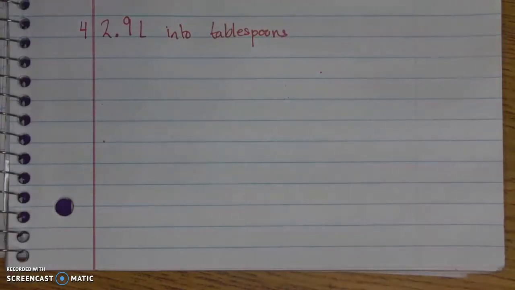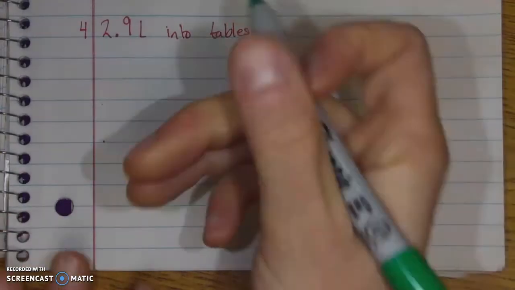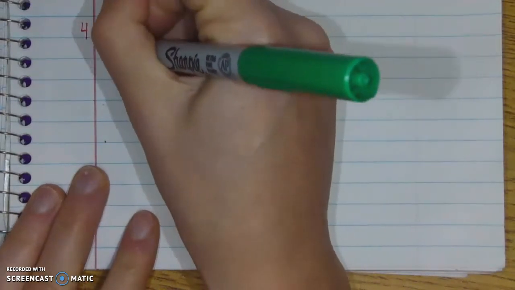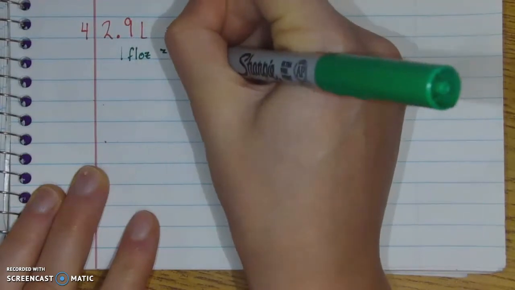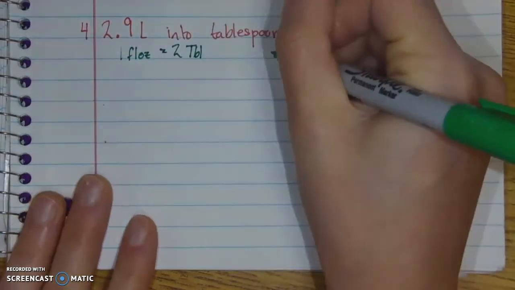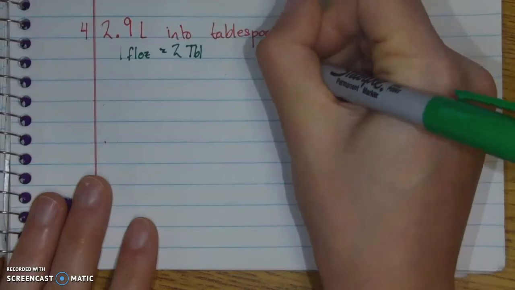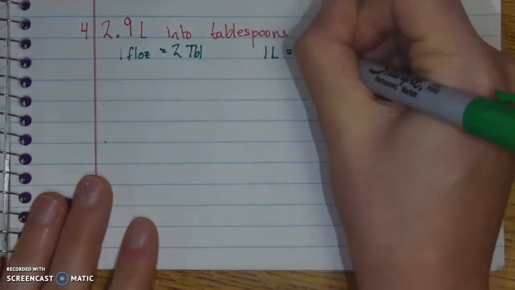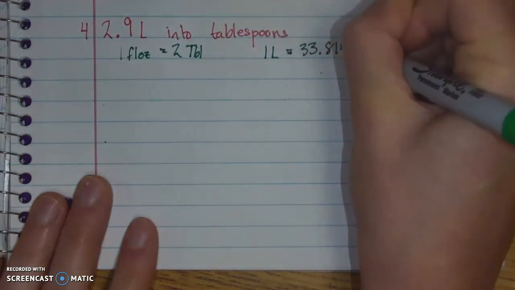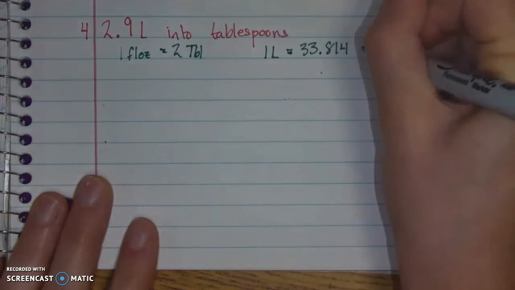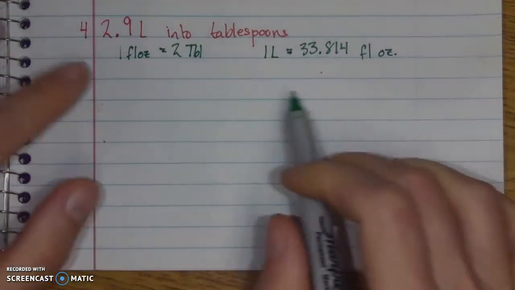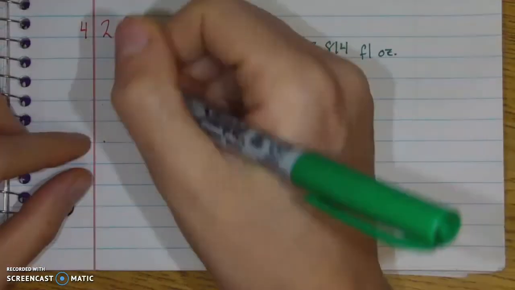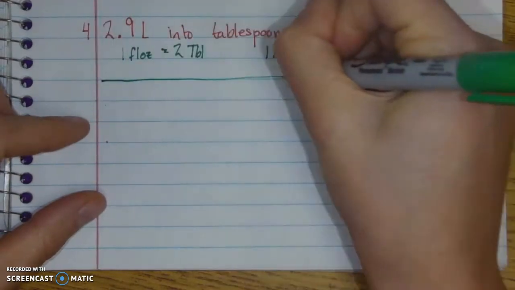So I'm going to take those two conversions and I'm going to write them out so that I have them set to go. Okay, so my first conversion is 1 fluid ounce is equal to 2 tablespoons. And my second conversion is 1 liter is equal to 33.814, and I'm going to shorten it there, fluid ounces. Okay, now that I have my conversion and I know I can get from one to the other, I'm going to set up my chart.